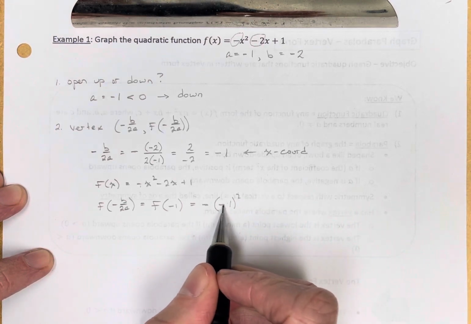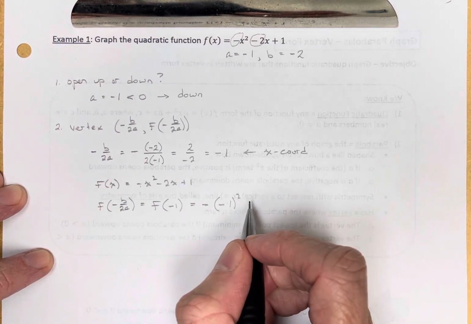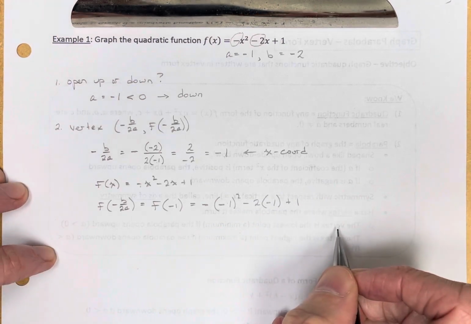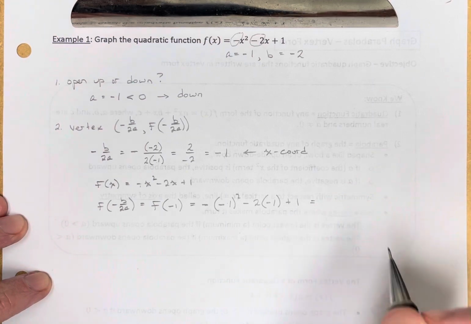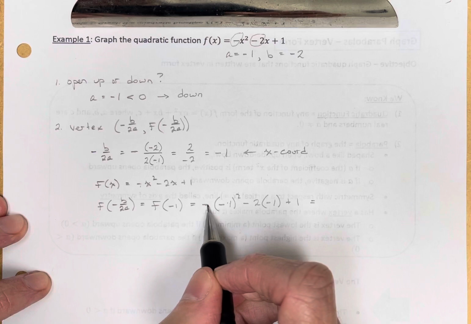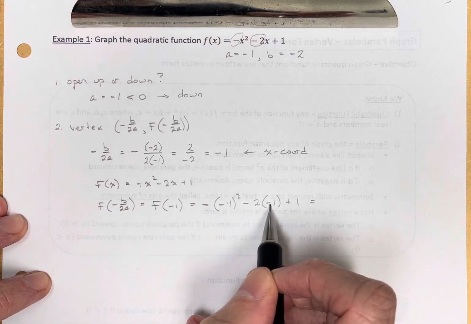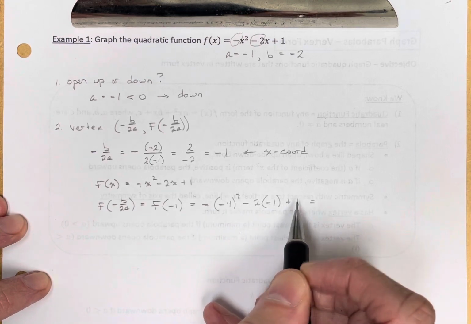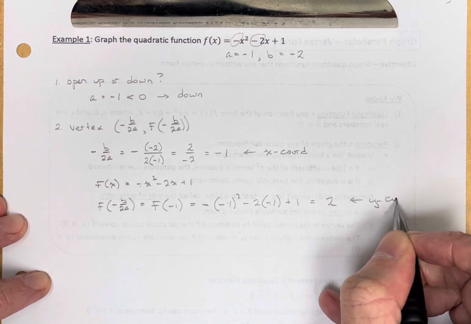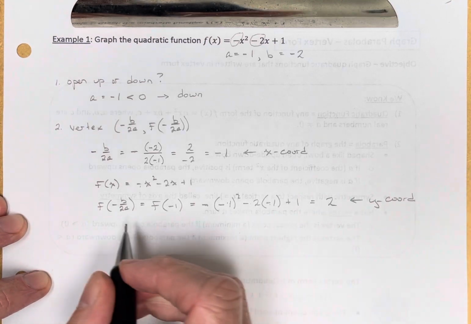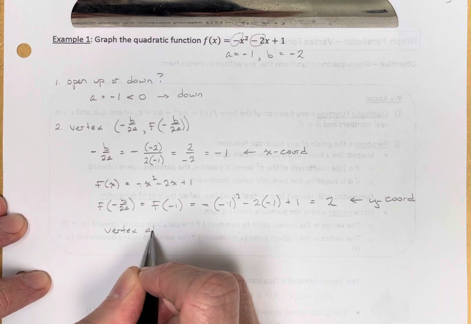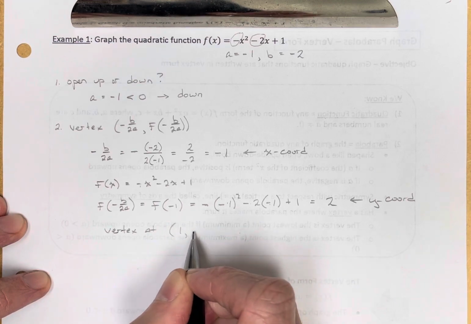And right here is where students will get lost with these double negatives. Subtract 2 times -1 and then add 1. This can go into a calculator, but I can do this by hand. That's 1, so this is -1. -1 plus 2 is +1, plus 1 is 2. So there's 2, and this is the y-coordinate of the vertex. So our vertex is at -1.